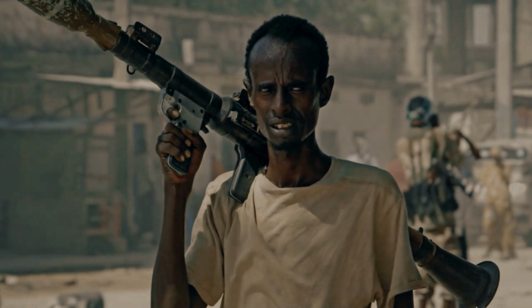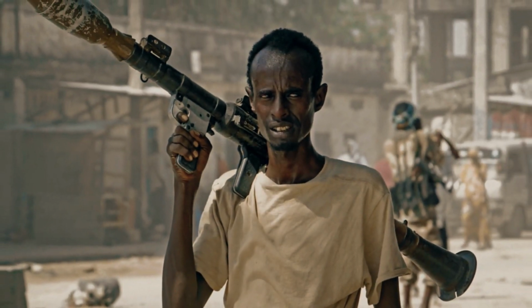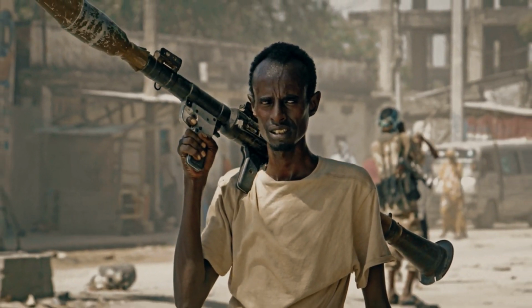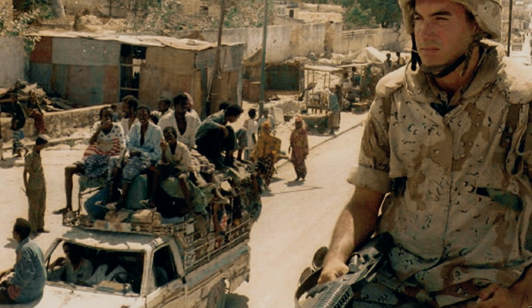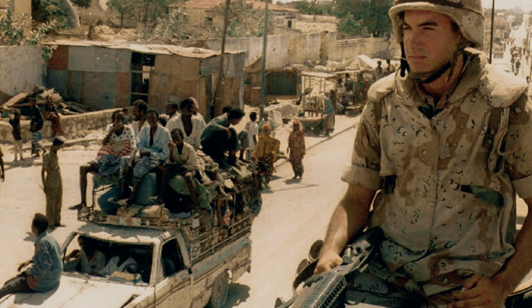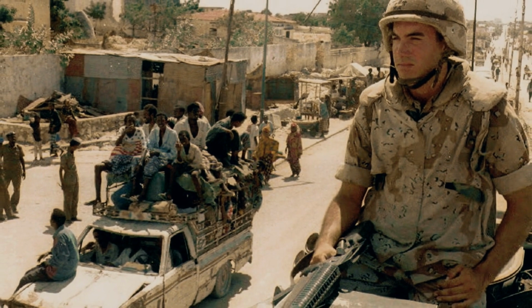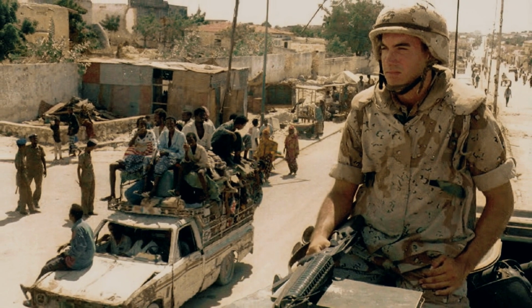Most U.S. commanders underestimated the number of RPGs available to the SNA and the threat they posed to helicopters. Jamali believed the U.S. Special Forces underestimated the tactical capacity of SNA fighters, who had extensive urban combat experience in Mogadishu.